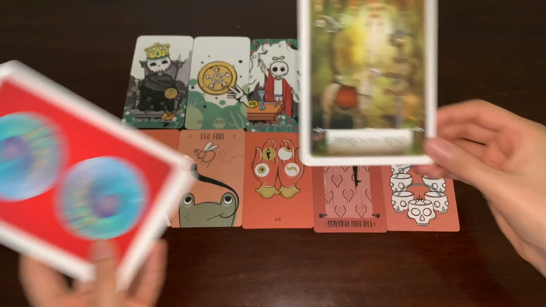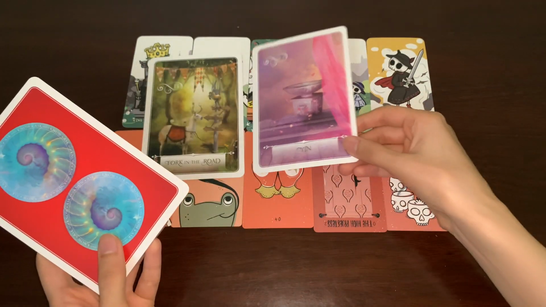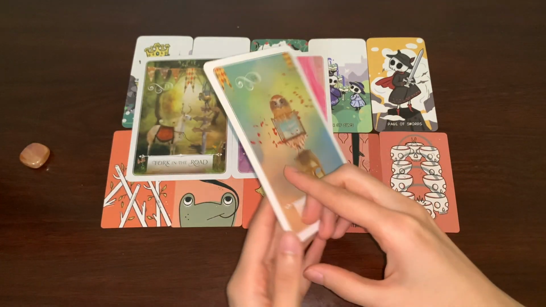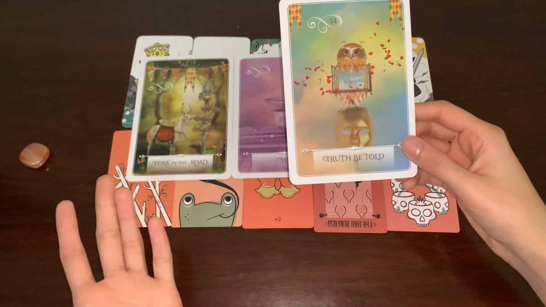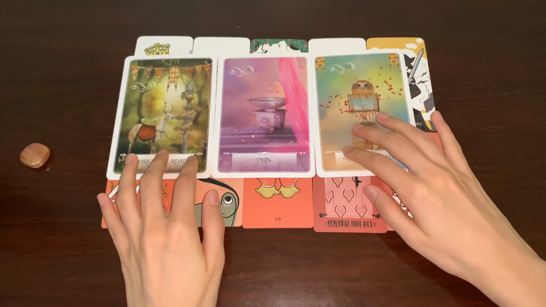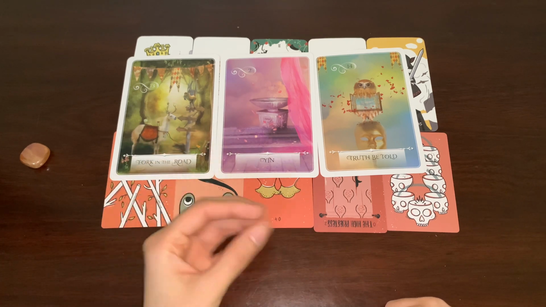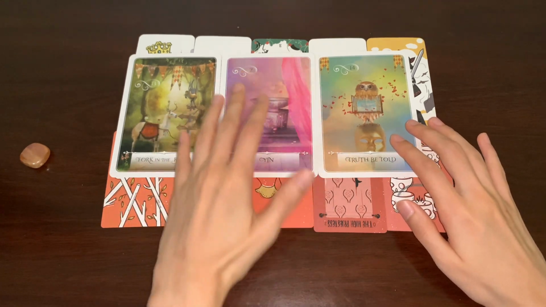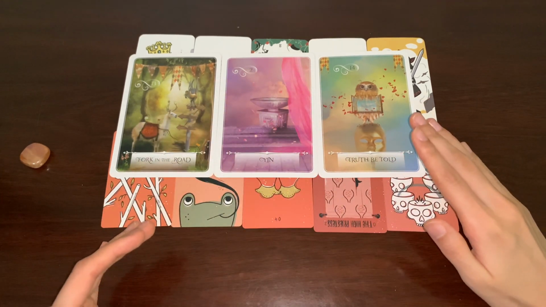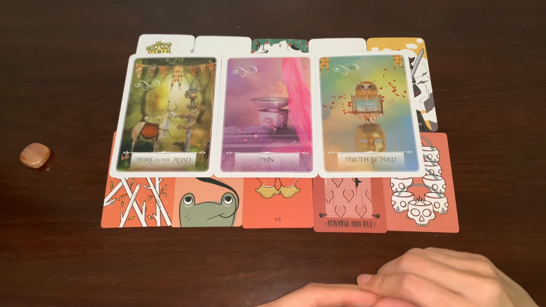Okay, we have Fork in the Road. Yin. Truth be told. All right. Okay, so with the Yin card here, like I was saying, you help people accept love. And look at all this pink. I'm not trying to be cliche here, but I just got this vibe when I looked at this card that you help people accept love.